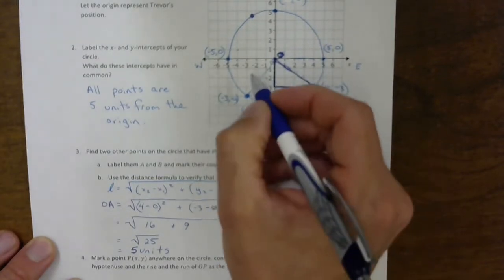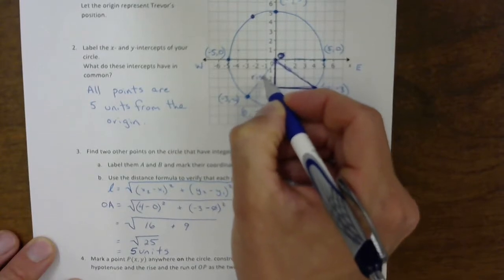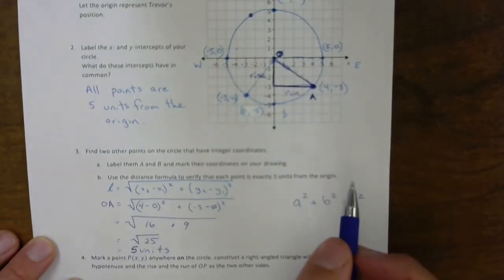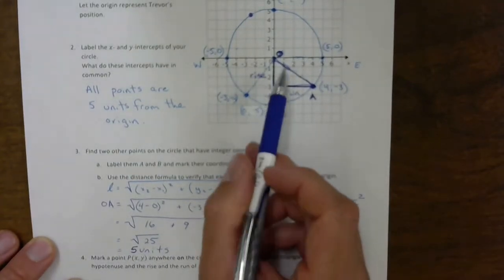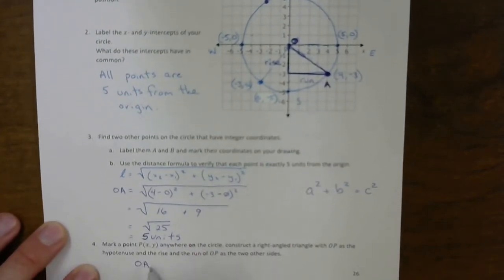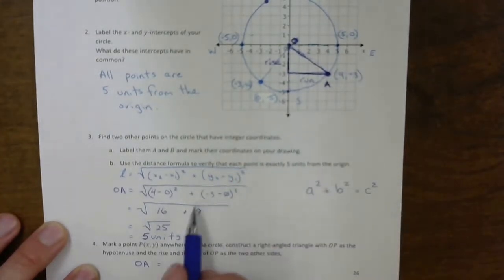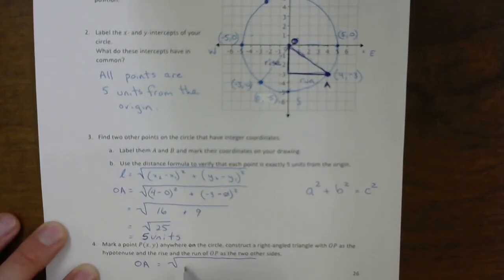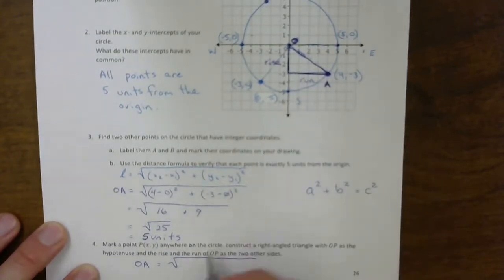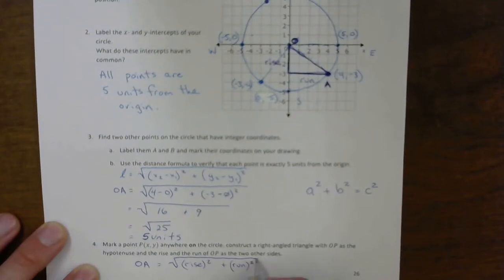Okay, so here we have the rise, and here we have the run. So the length of OA, I can plug right into my distance formula here. It's going to be the square root of the rise squared plus the run squared.